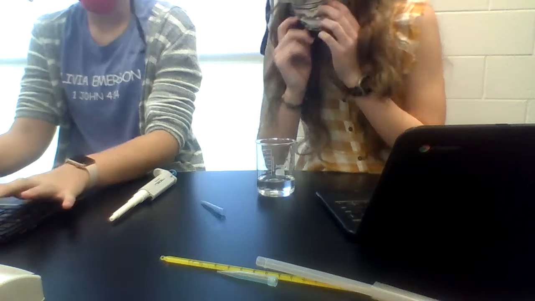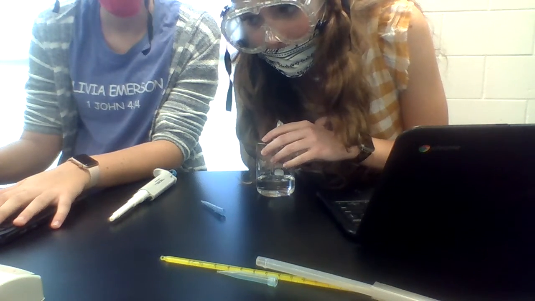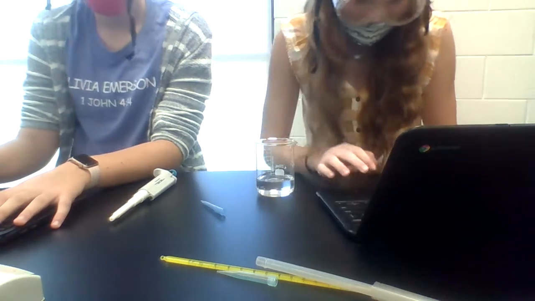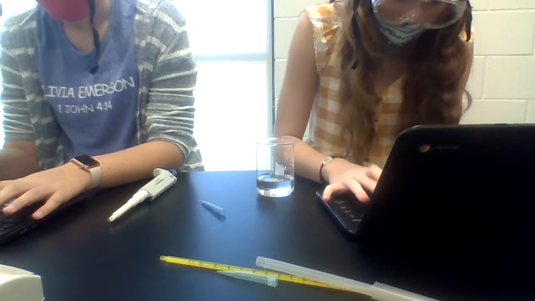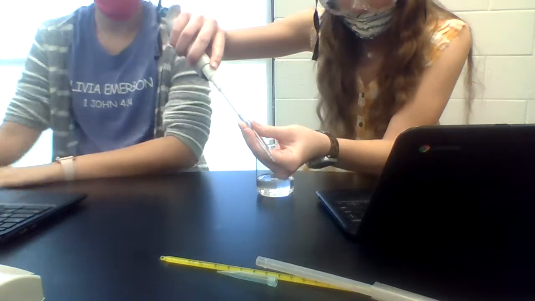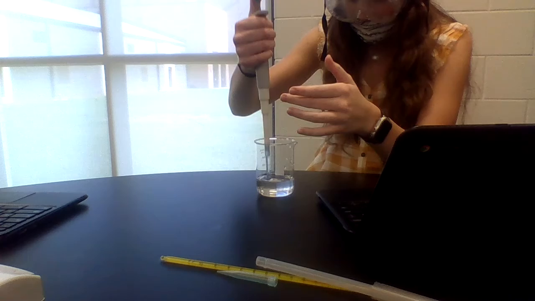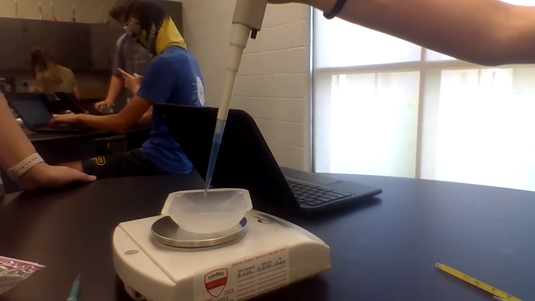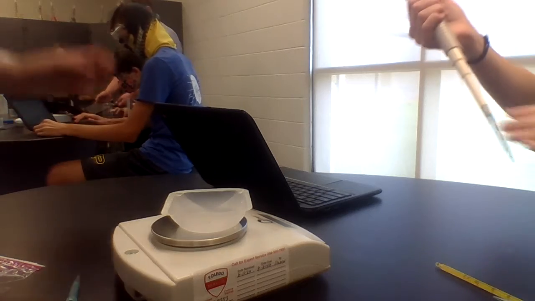So what this is measuring is your mass, 2.2. This is measuring your volume, so they could be different. 2.02 milliliters. We like using water because water has a very constant and very easy density to remember. The actual density of water is 1. So you should be getting about the same mass and volume. If they're a little bit different, that's okay. That's what we're looking at.